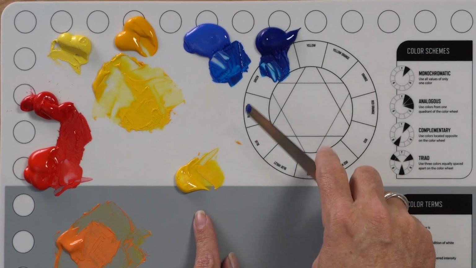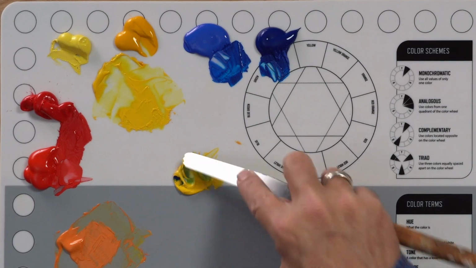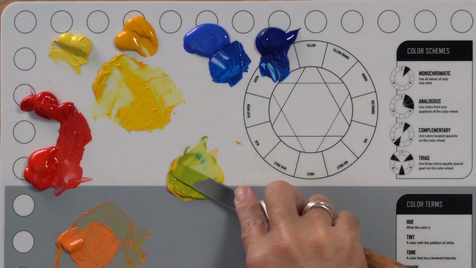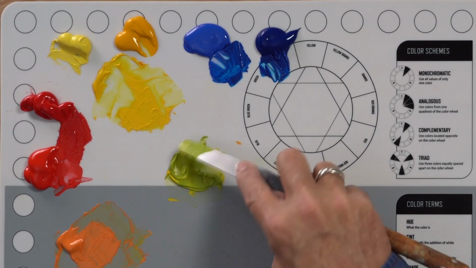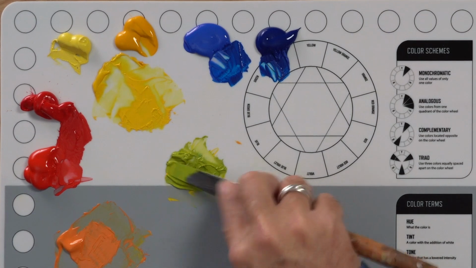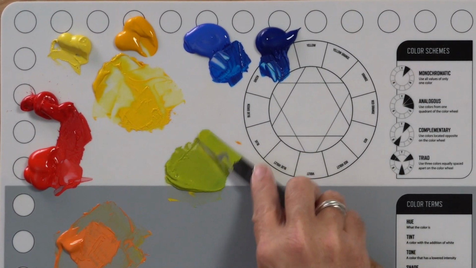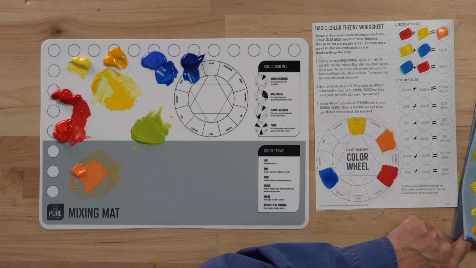little bit of both to this, and we're going to mix this in, and I'm going to make a green color, because any shade of yellow mixed with any shade of blue will give you a shade of green. It may not be an attractive shade of green, or it may not be the green that you want, but it will be a green color.